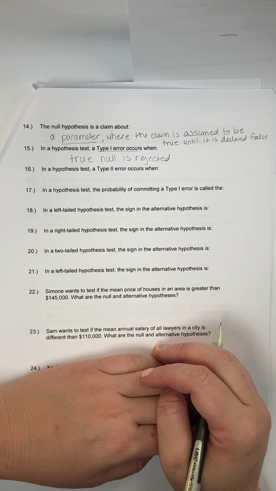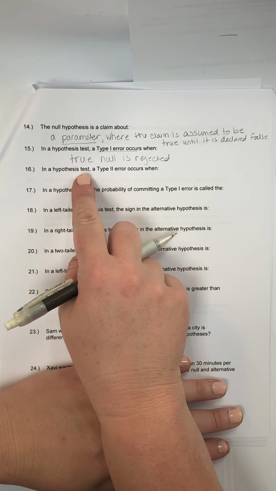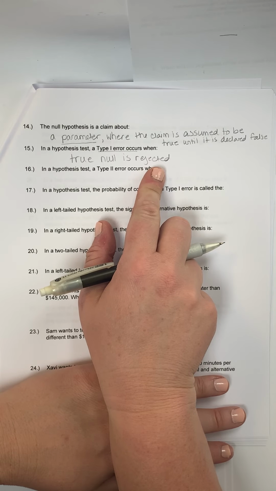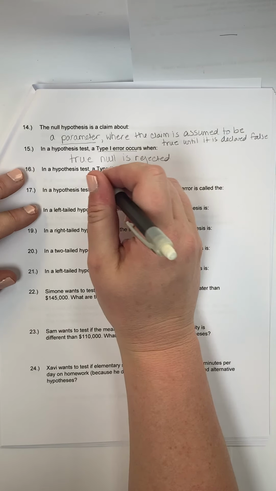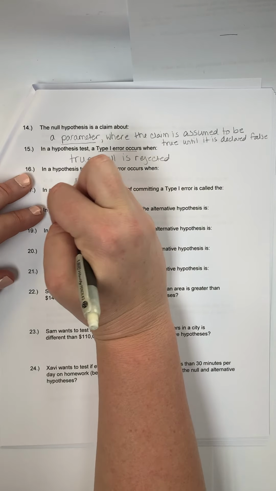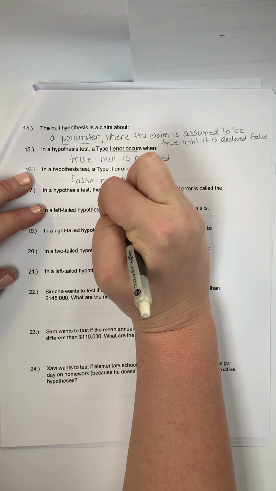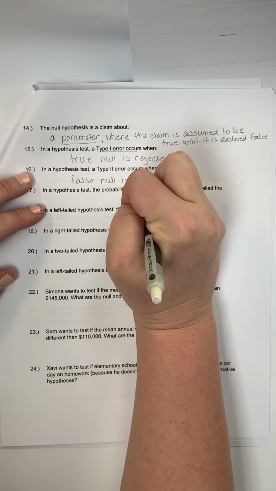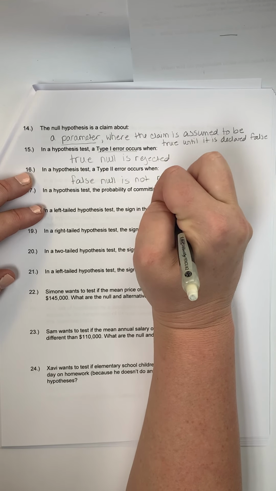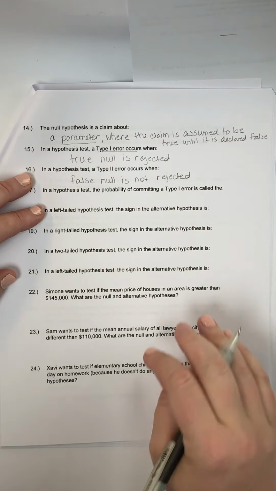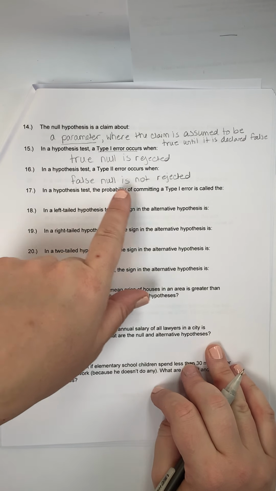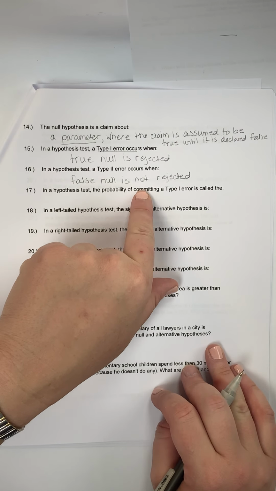That's like an innocent person going to jail. A type 2 error occurs when you have a false null and it is not rejected. That's when someone guilty does not go to jail. All right.